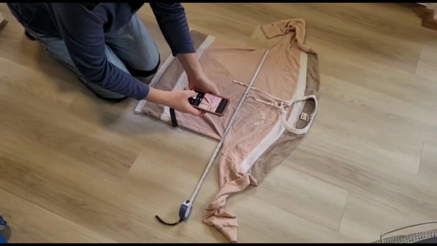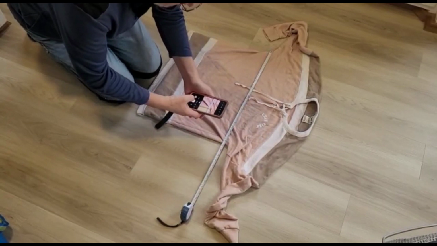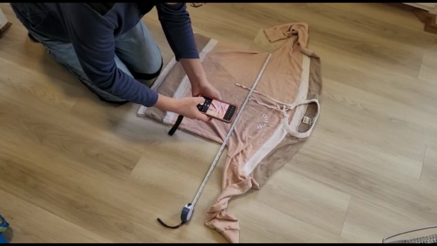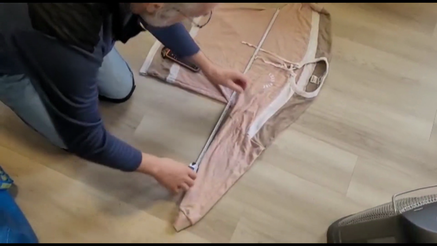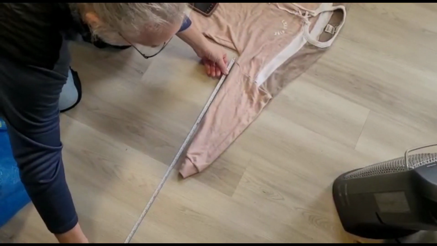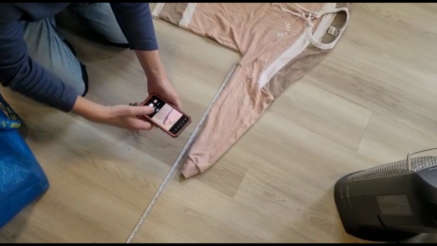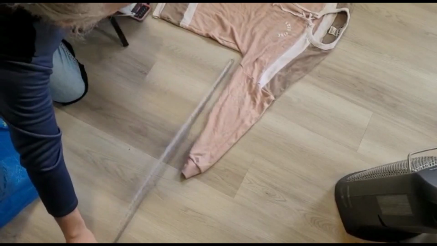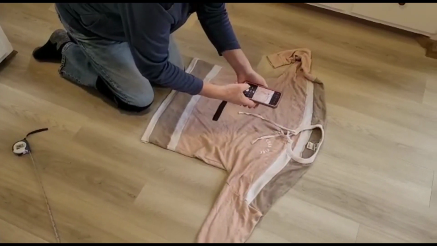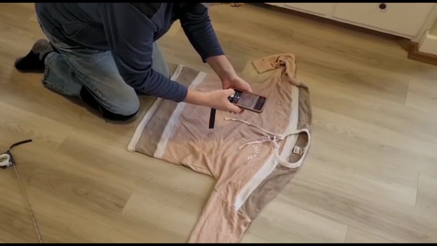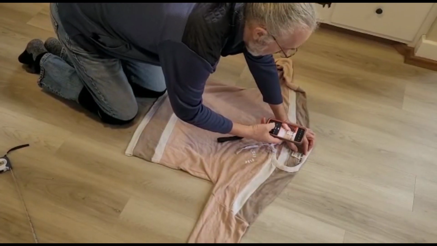Get the measurement right there. Oops, got a reflection. And then I'll get a picture of the arm length. Then I get up here, I might get some detail, like the detail of the collar and the logo, and then the label here.